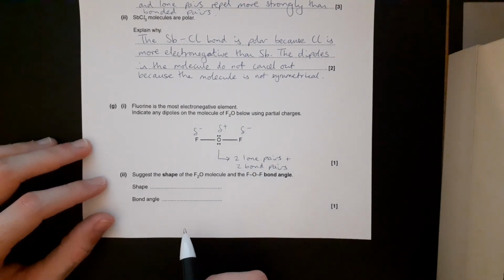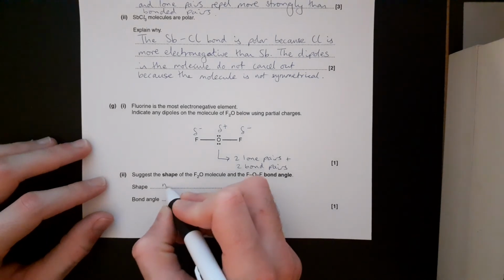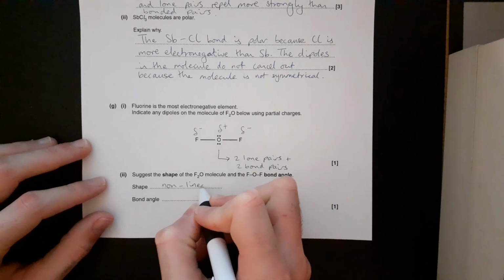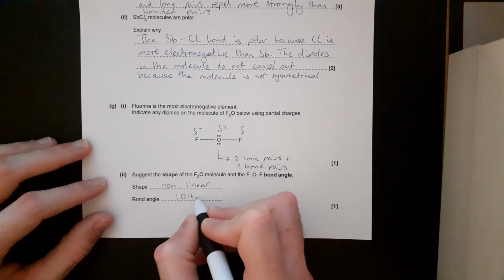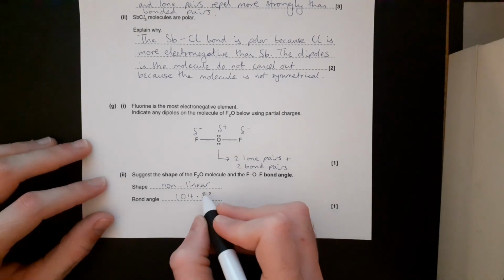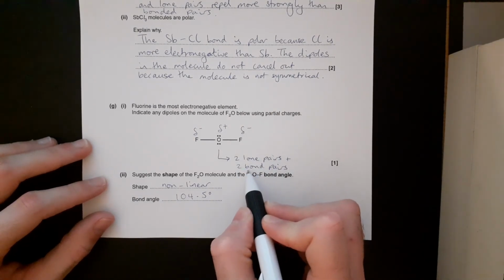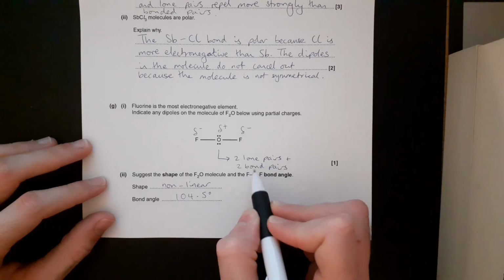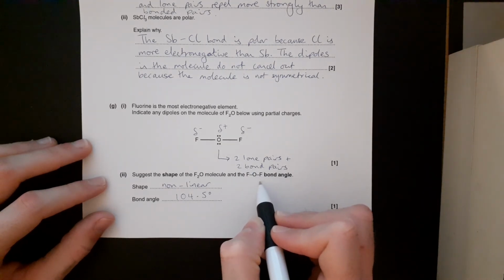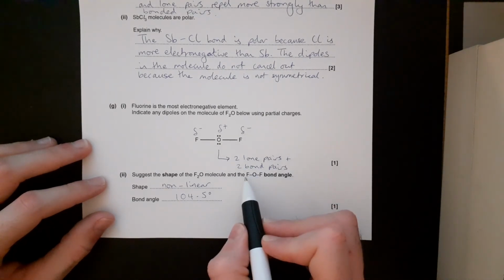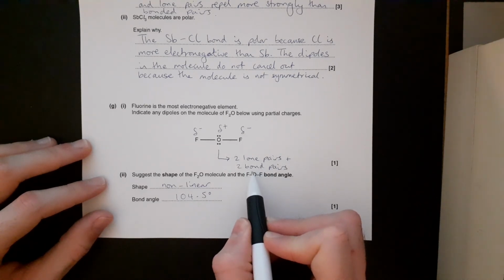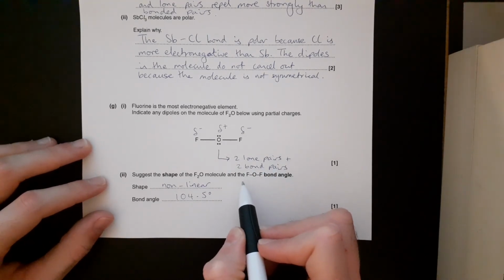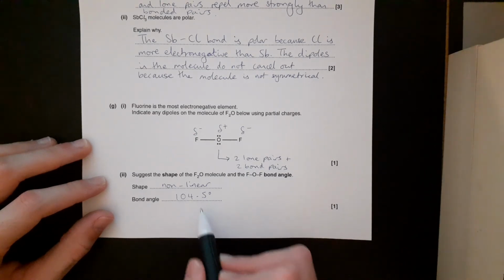If these are the electron pairs that we've got, then the shape is going to be non-linear and its bond angle is 104.5 degrees, because we've got 4 pairs of electrons. 4 pairs of electrons would be tetrahedral, 109.5, but because 2 of them are lone pairs, we're going to take off 2.5 degrees, and then we're going to take off 2.5 degrees again. So we take off 5, and we end up with 104.5.